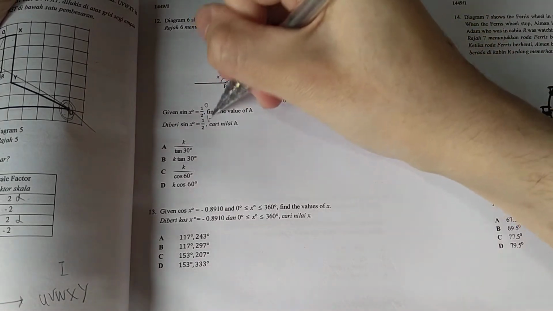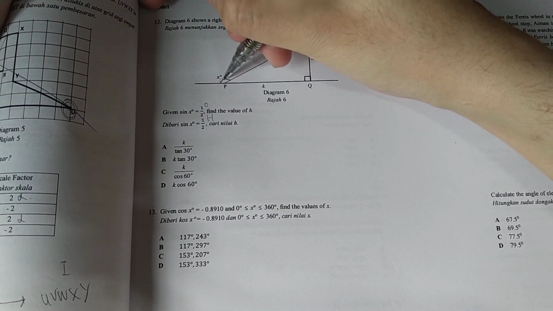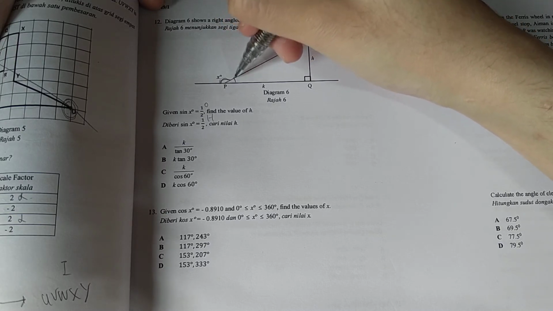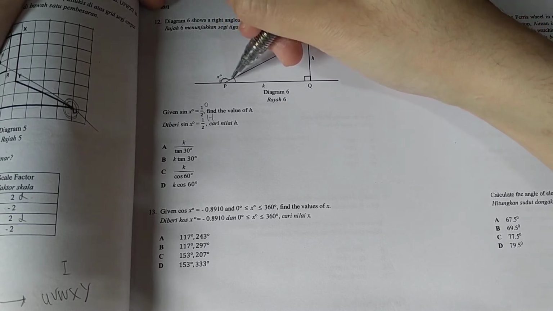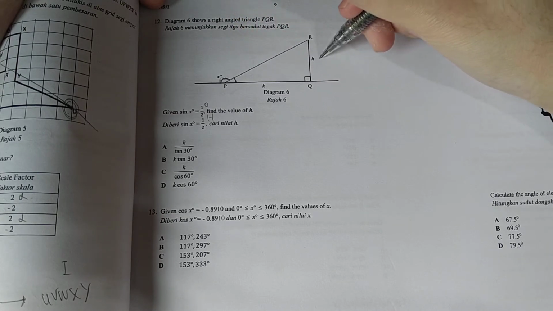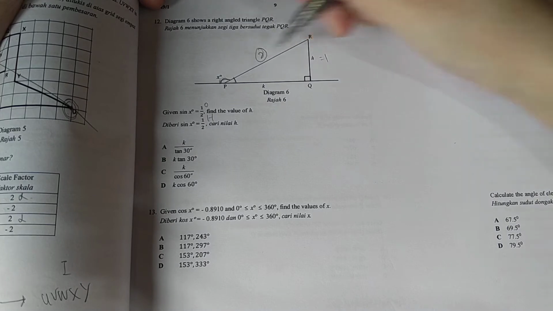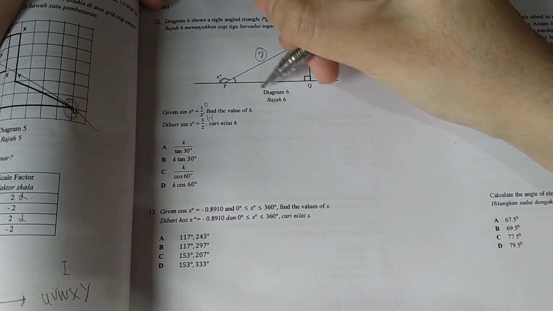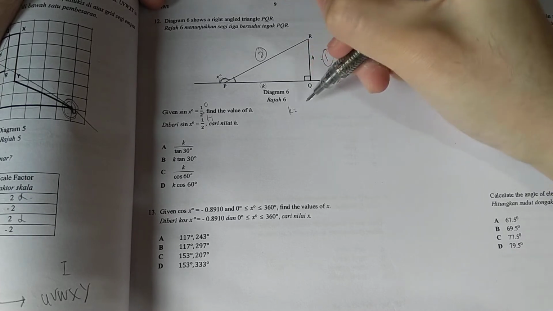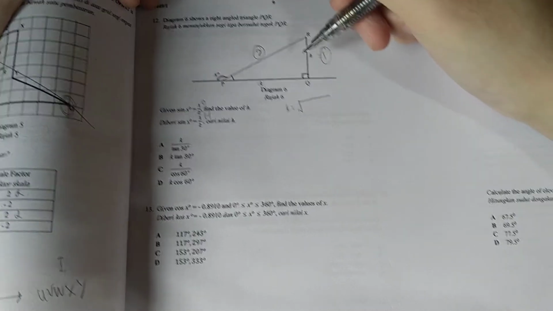Next, number 12. Diagram 12 is a right angle triangle PQR. Sine x is 1/2. Sine is opposite over hypotenuse. But can you see the x is outside? It's okay. You can just take the angle towards the x-axis, which is here, and right down here is 1, and the hypotenuse is 2. What about the line here? Can I find k? Yes, I can find it using Pythagoras theorem, because k is the square root of 2 squared minus 1 squared.